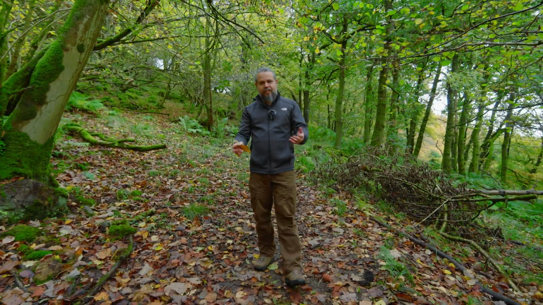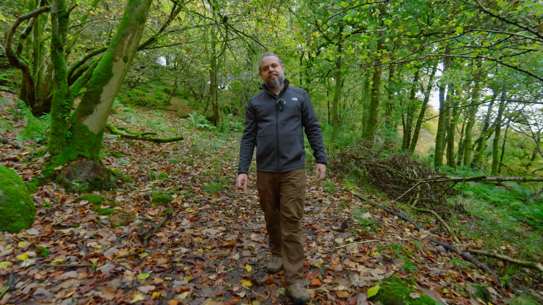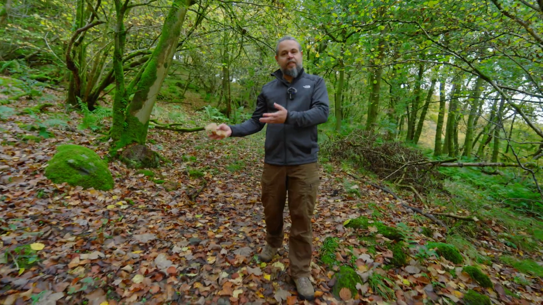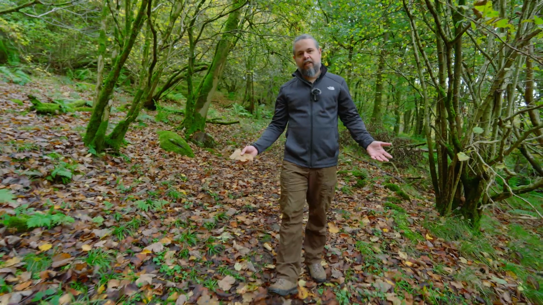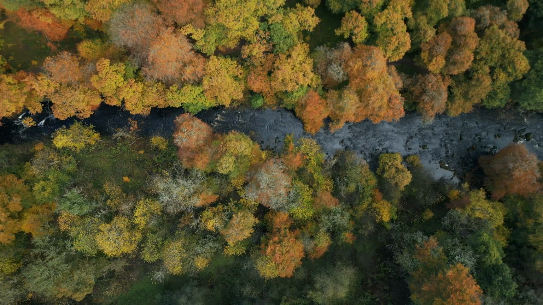So next time you're walking through a woodland, pay attention to the leaf cycle. See where the leaves are falling, where they're accumulating. The leaf cycle is such an important part of forest ecology that there would be no forests without it.